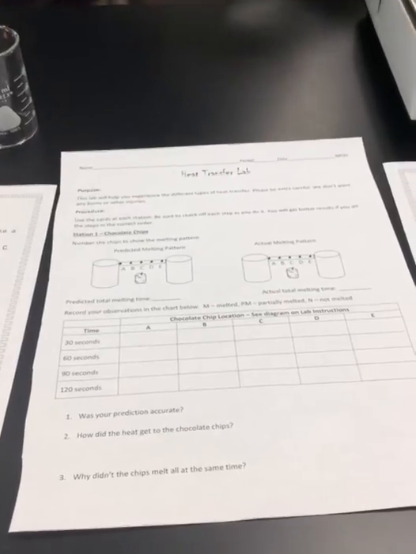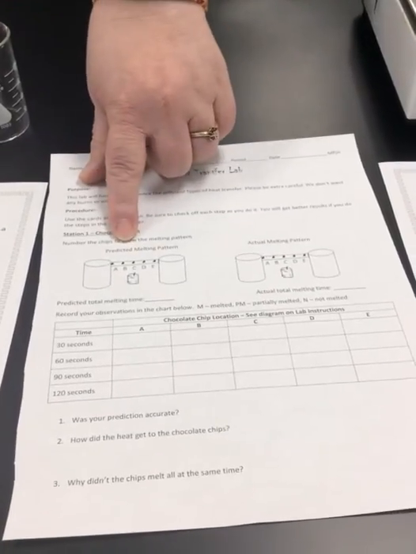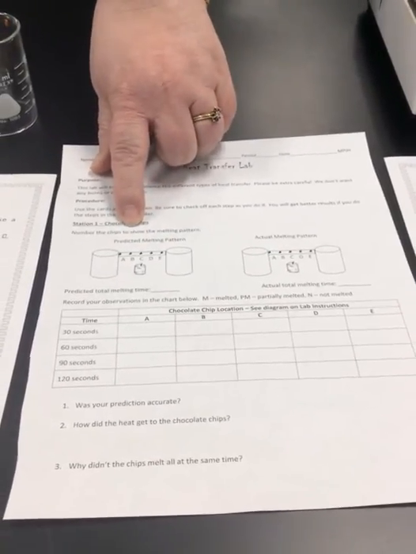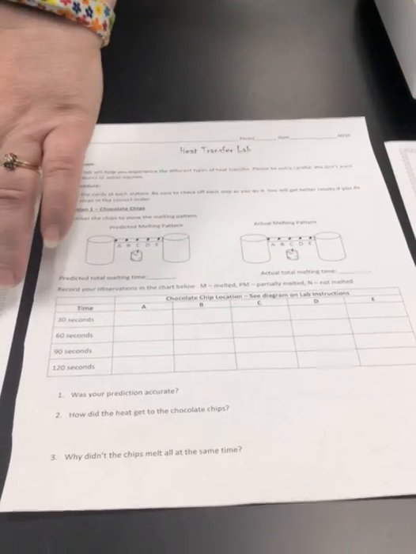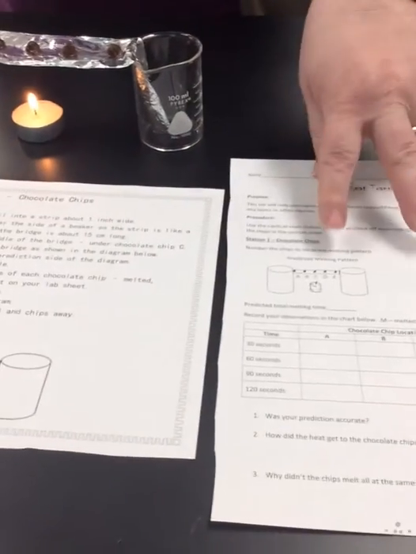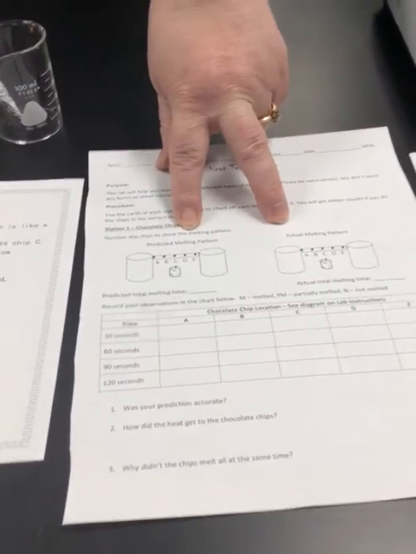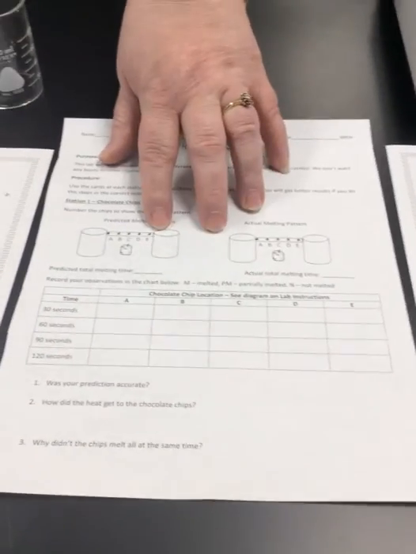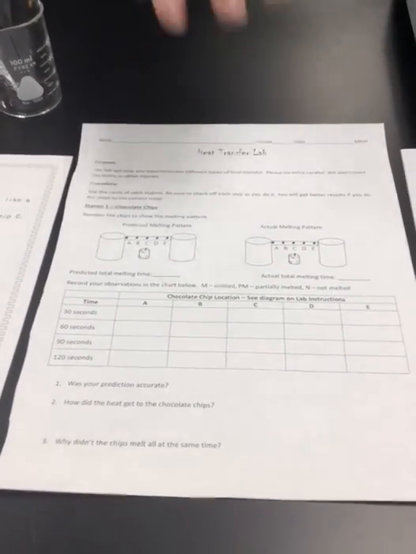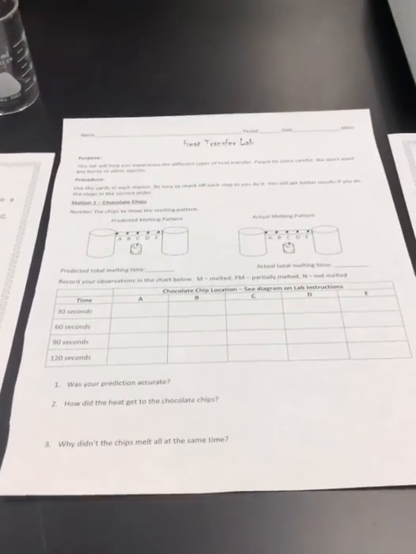Prediction. You do need to make a prediction. So, in other words, follow the instructions here. Make sure you're filling out things on your lab sheet. Do everything in the correct order, and as usual, you should get good data if you do it in the correct order.